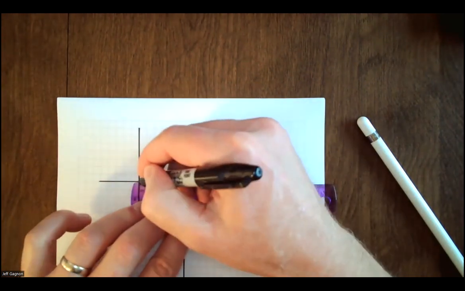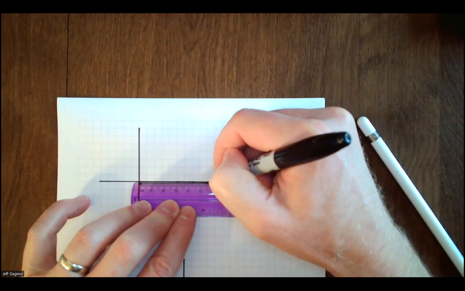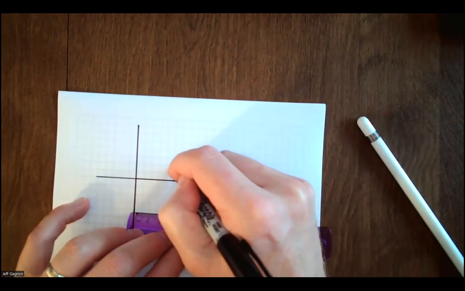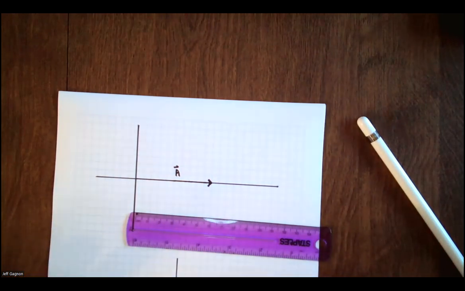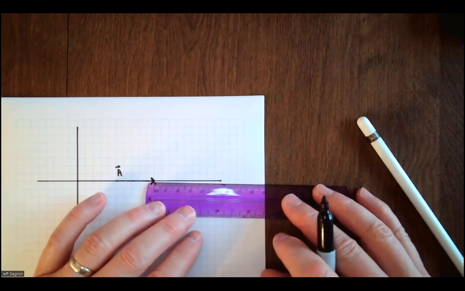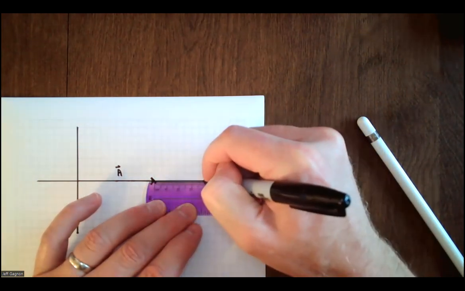So it'll look something like this. So this is A. And then B, I'm going to put the tail of B at the tip of A, and that was 4 centimeters long. So that's something like this.